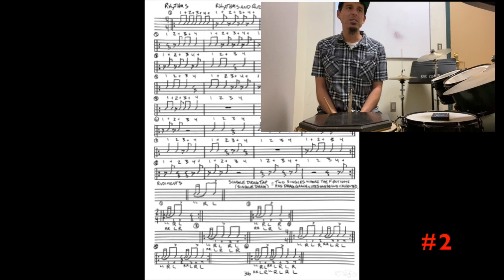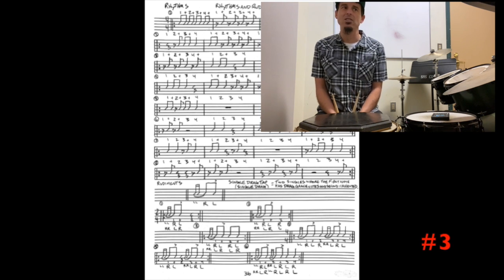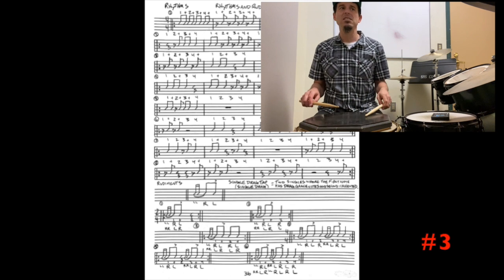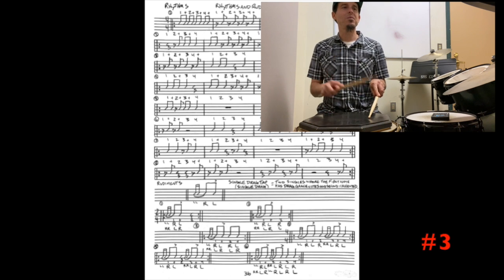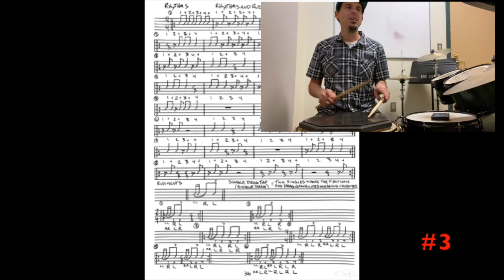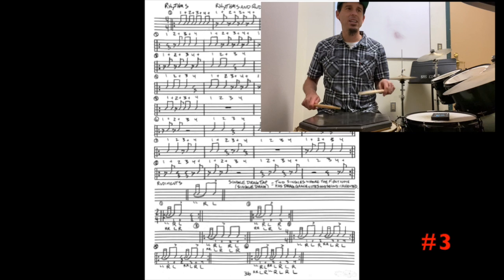And then we can flip our sticks, or you can just keep repeating that particular sticking and then flip them around eventually. But I'm going to try to flip my sticks each time. Okay, here's number 3. 1, 2, left, right, left, right, left, right, right, left, right, left, right, left, right.